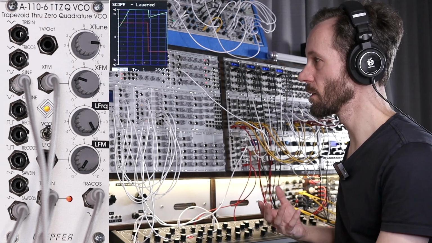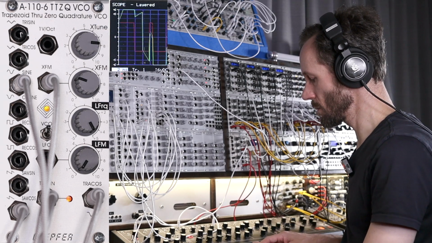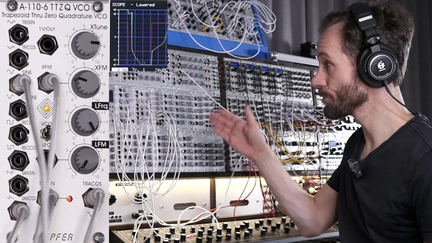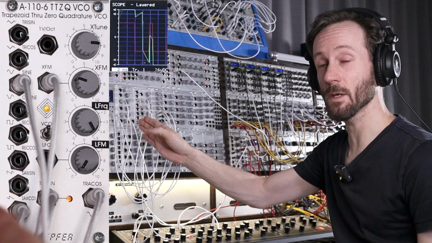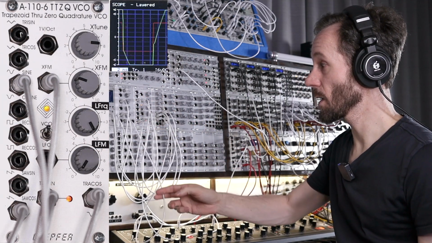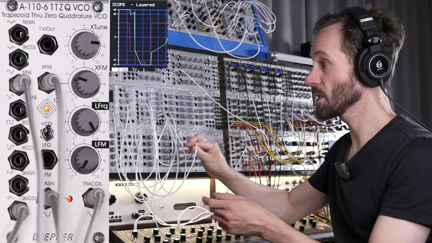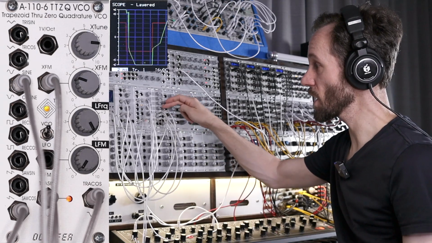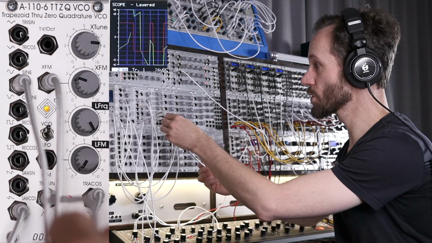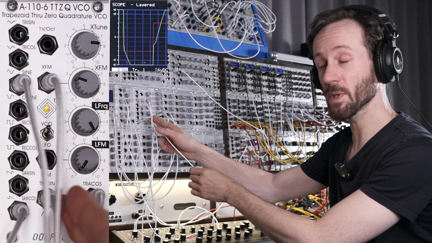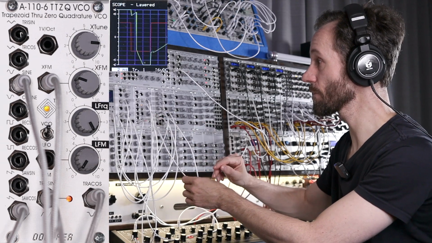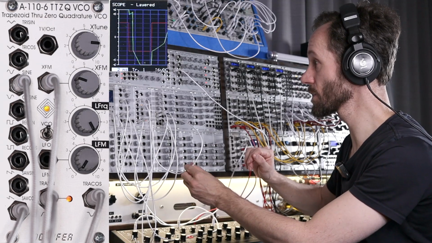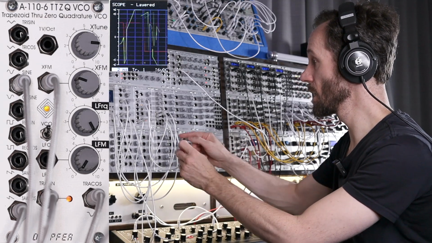It's moving. And there's quite a lot happening. Got the standard VCO. I'm using the pulse output to go into channel 1. Channel 2 is the trapezoid output from the A-110-6, the Thru 0 Quadrature VCO.